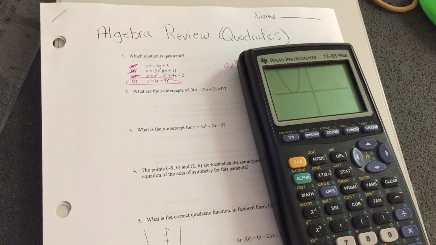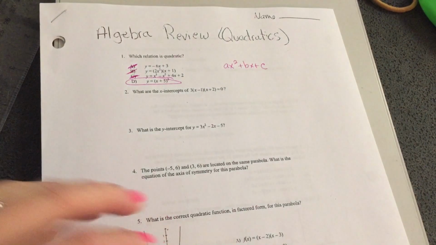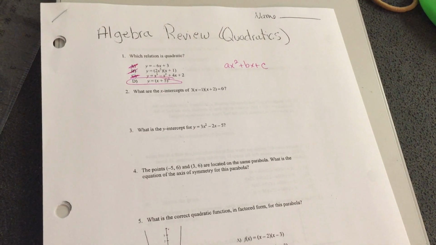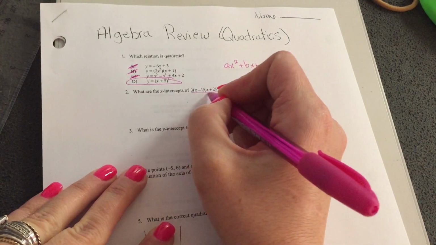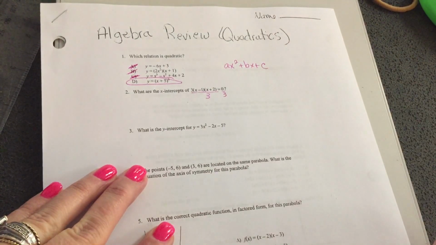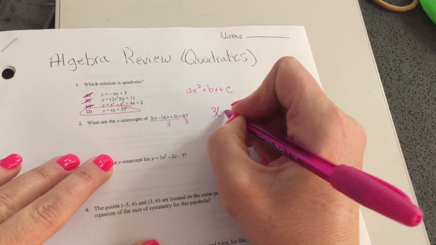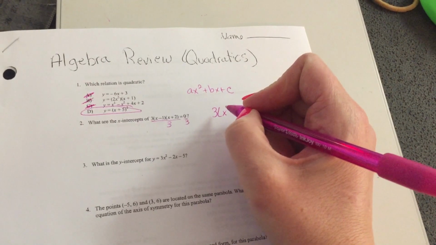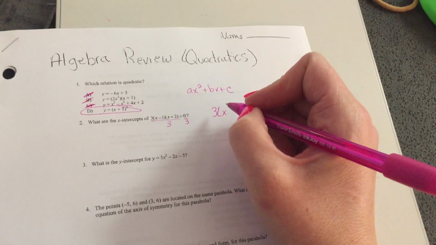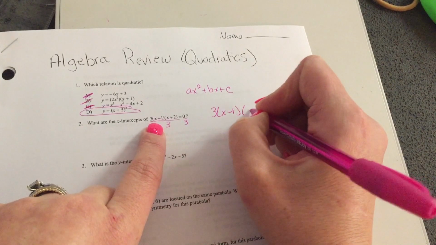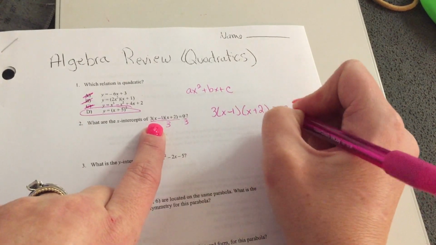What are the x-intercepts of 3, open parentheses, x minus 1, close parentheses, and then open parentheses, x plus 2, close parentheses, equals 0? All right, so the first thing I want to do, y'all, is I want to get rid of that 3 up front. So what you do is you divide by 3, divide by 3. Actually, I probably should rewrite that on the video so that y'all can actually see it here. 3 times x minus 1, x plus 2 equals 0.